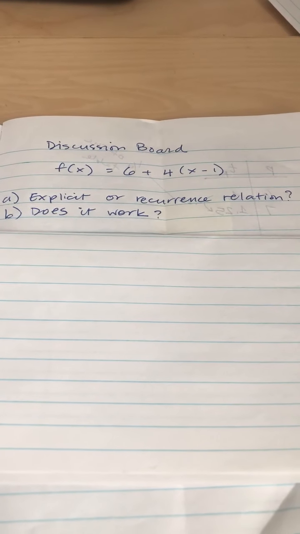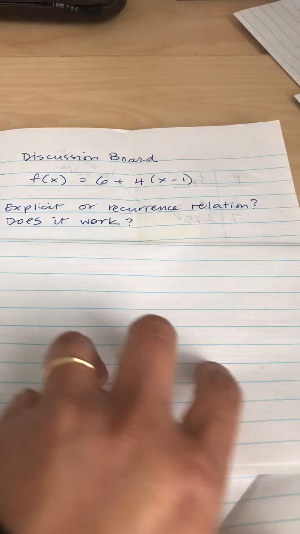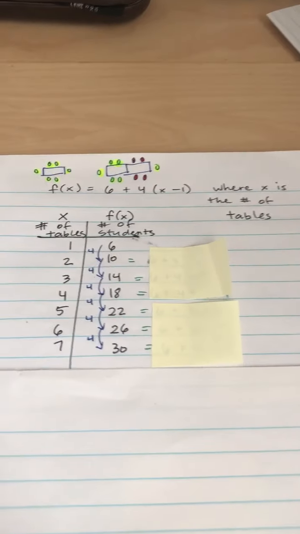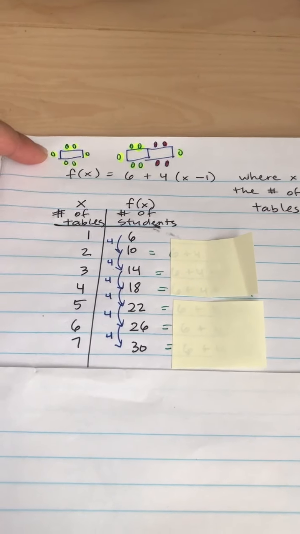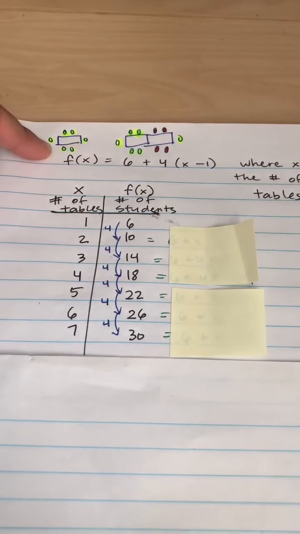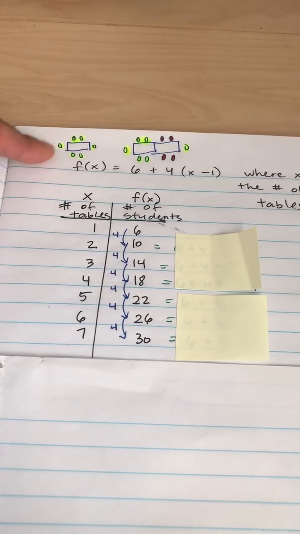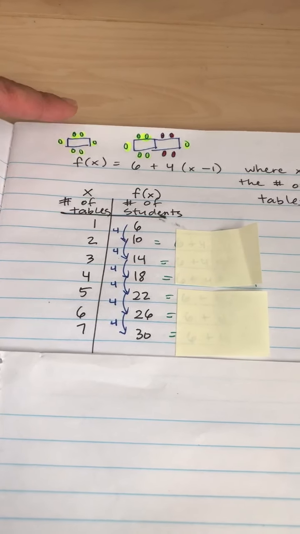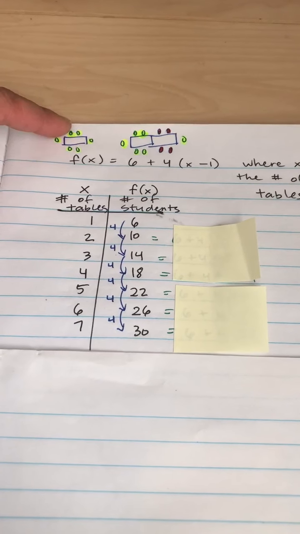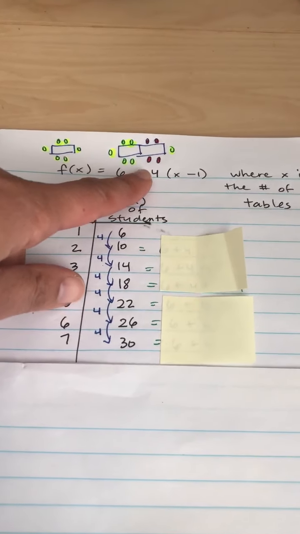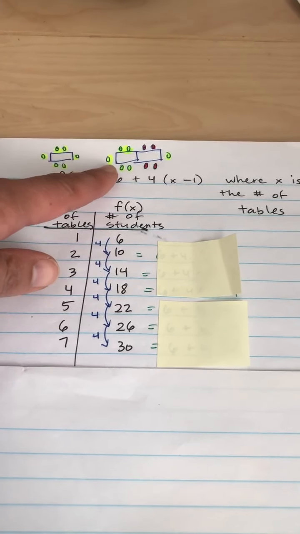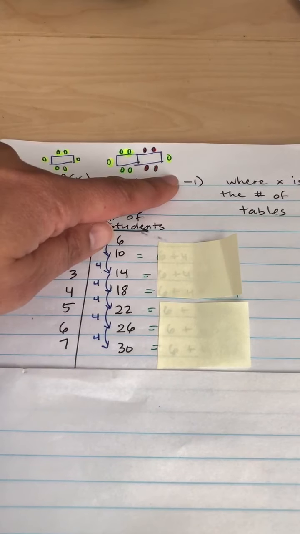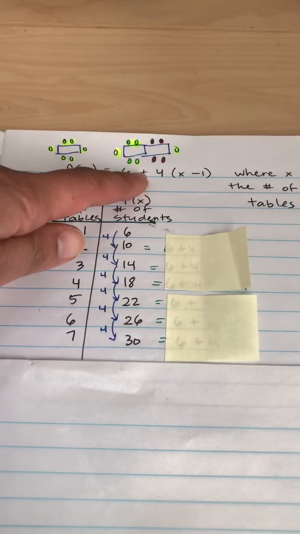Okay, so now we just need to figure out if it is the correct explicit equation. So let's take a look. Okay, this should look familiar. This is the configuration for one table accommodating 6 students. Remember that we want one person at each end of the table, and then for every table on opposite sides, we're going to have 2 people. And so here for 2 tables, there's going to be 10, because you have, again, the same configuration, 2 people on opposite ends, and then for each table on either side is 2.